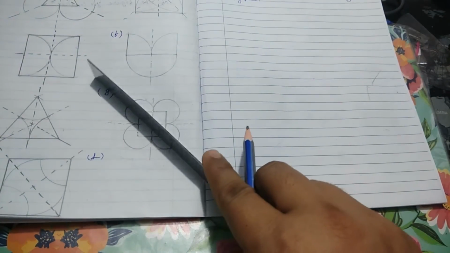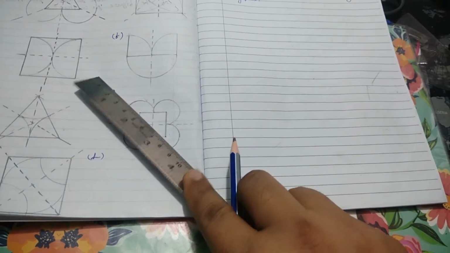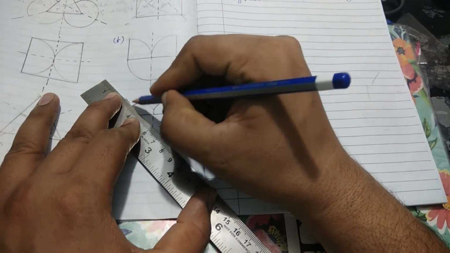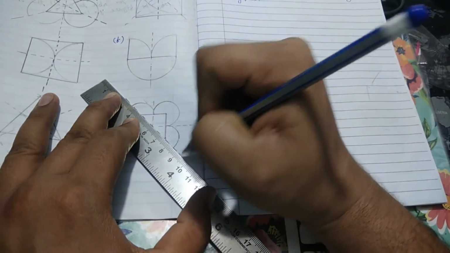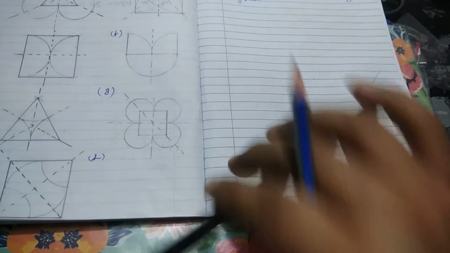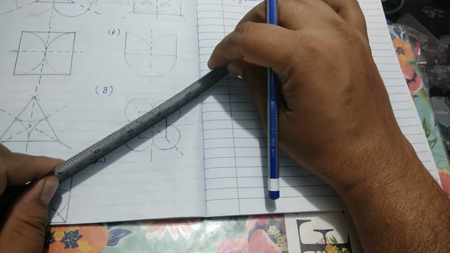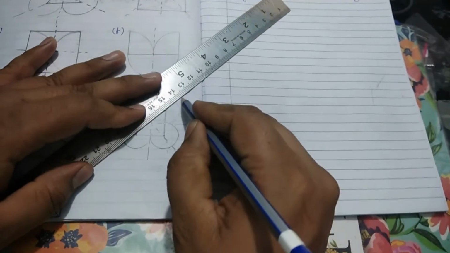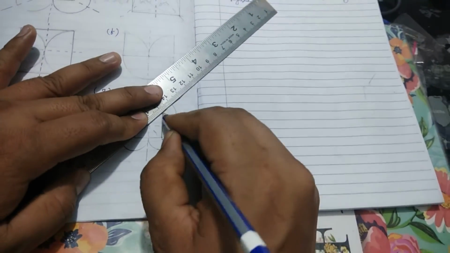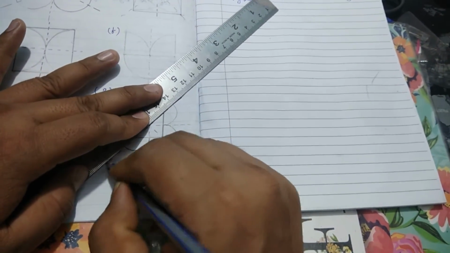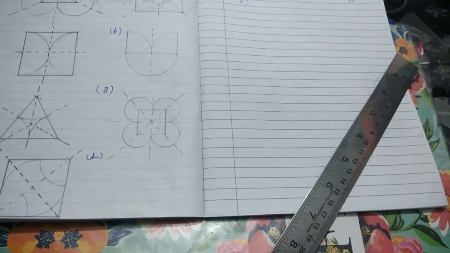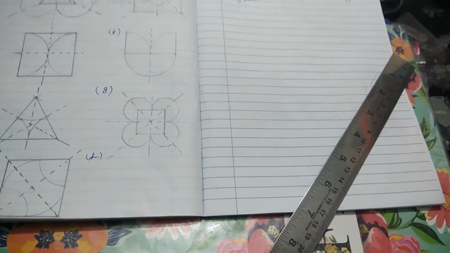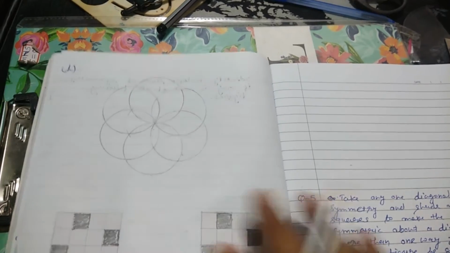Now we will put diagonally. Yes, these two parts also are identical. Now we will put another diagonal, and yes, these two parts are also identical. So in this figure we got 4 lines of symmetry, and in this question, this last figure we have to find the lines of symmetry.